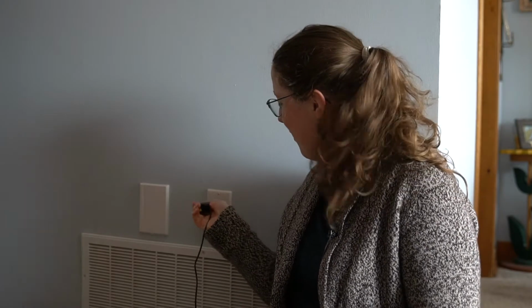How many times a day do we flip the switch to turn on the lights, or plug our phones and computers into charge? Most of us use electricity every day, but how much do we know about it?